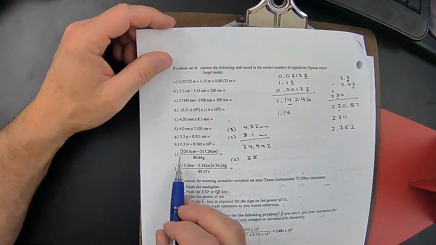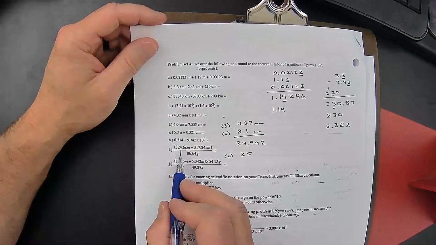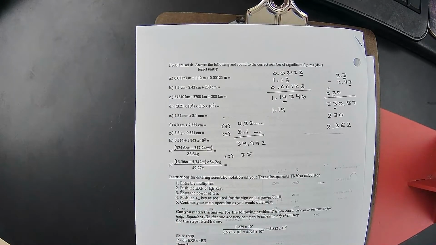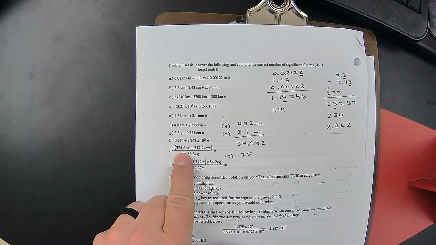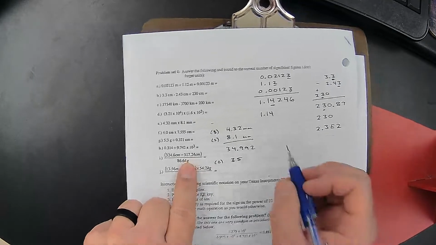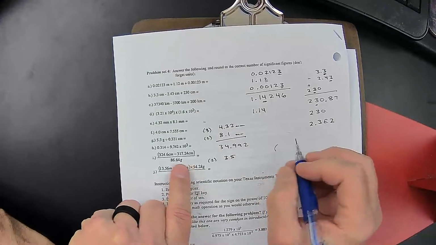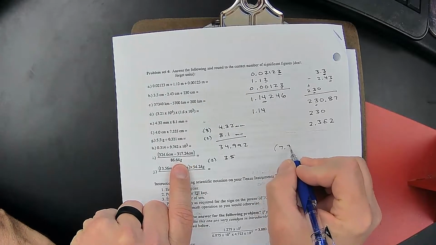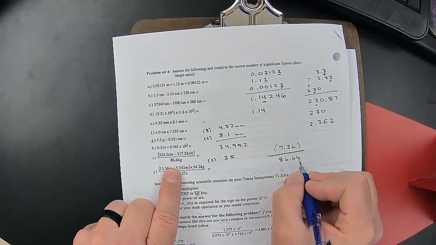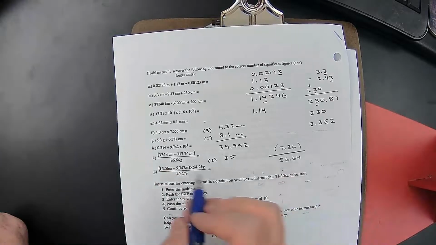In this letter I, we're going to take 324.6 and subtract 317.24. So in the first step, when we take the 324.6 and subtract 317.24, on my calculator I get 7.36. So I'm going to have on the top 7.36 divided by 86.64. But this is important.